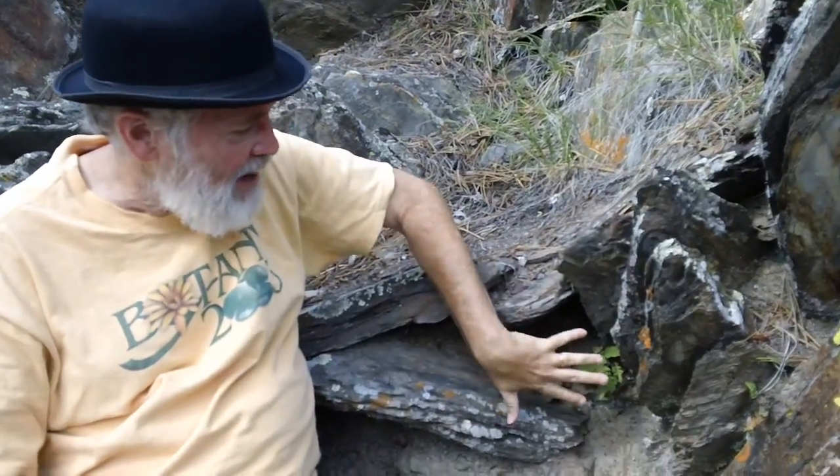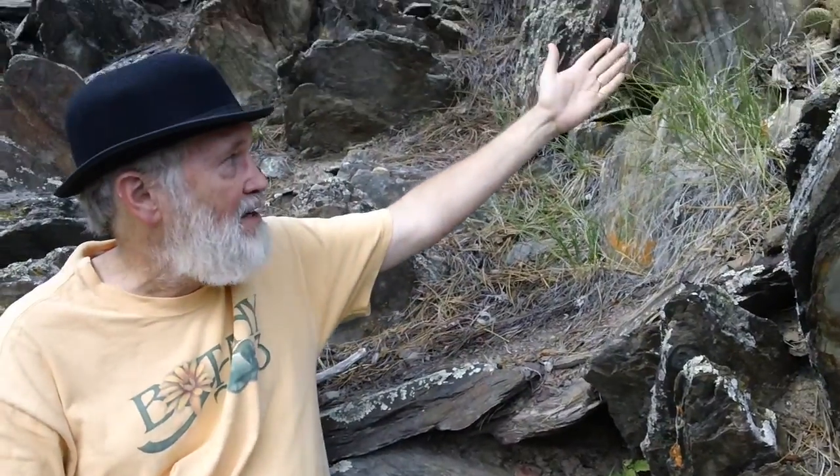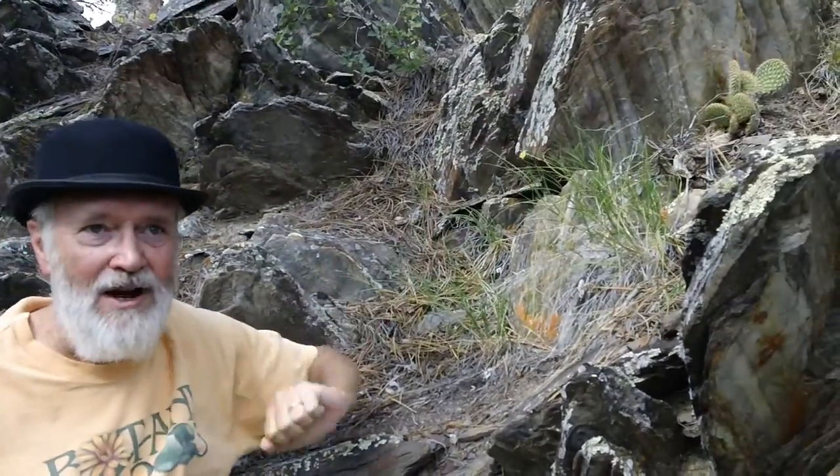And in the Black Hills of South Dakota, that's provided by these very angular rocks, where you can find shaded, moist places underneath the rock, and then dry, sunny places at the face of the rock.